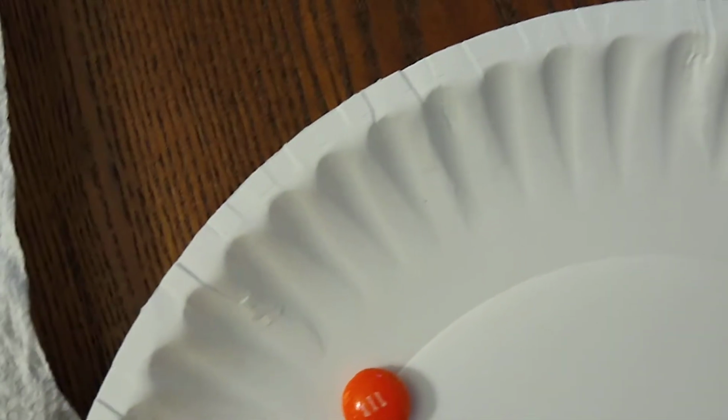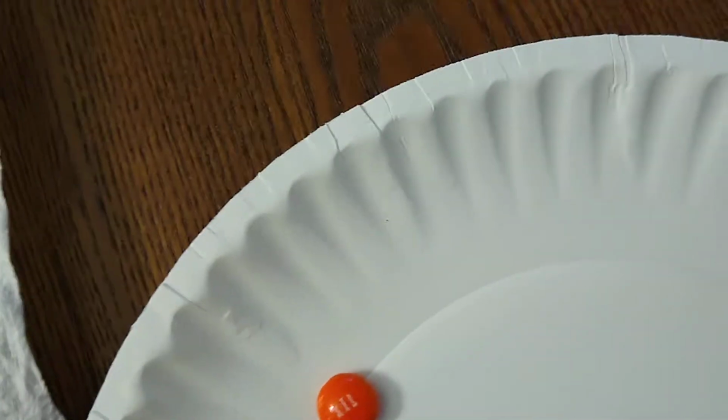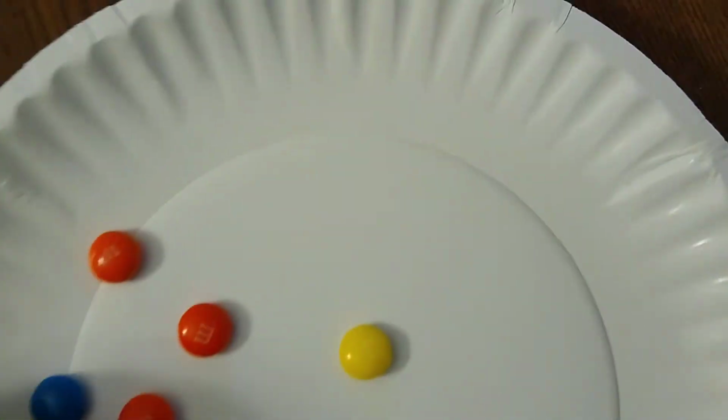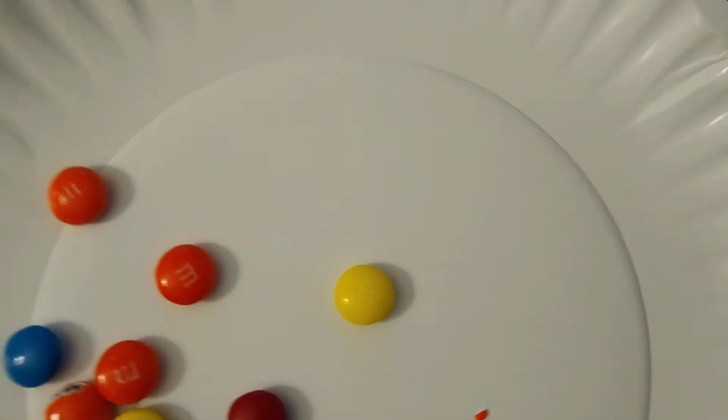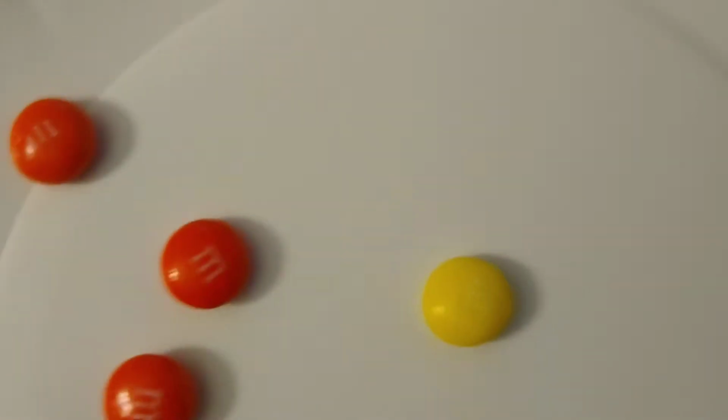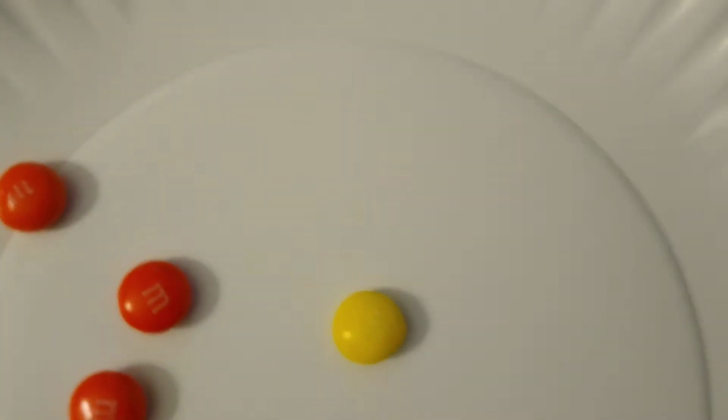I'm going to go through here and take out all of the M&Ms that are inside down. Actually, this is a lot more effective than I thought it was to begin with. The yellow ones are kind of hard to tell, at least from my batch.